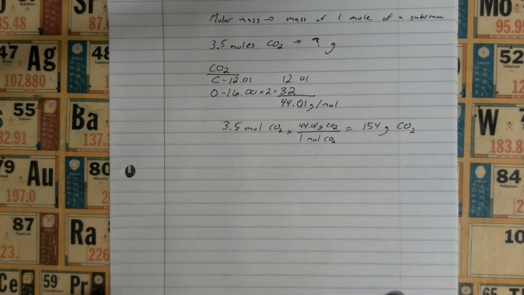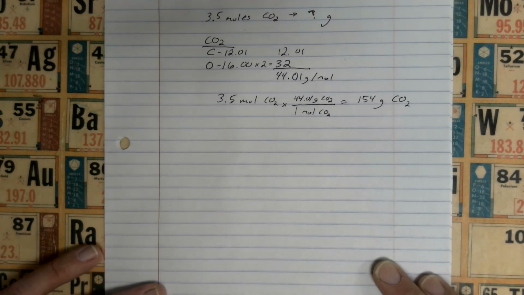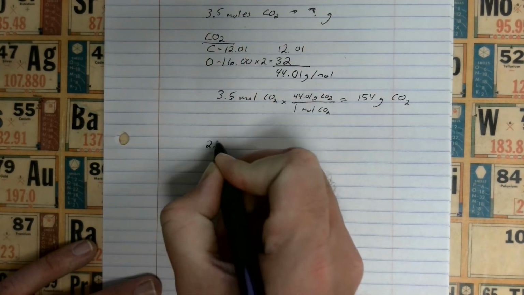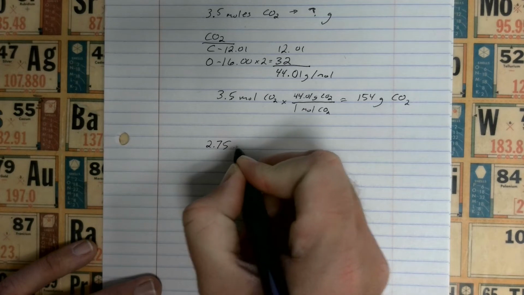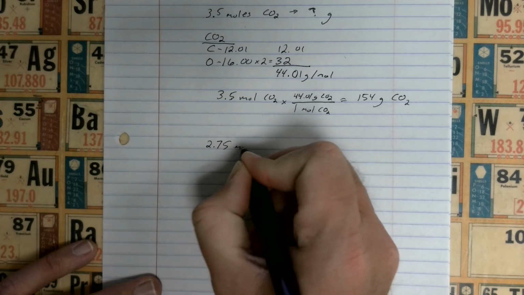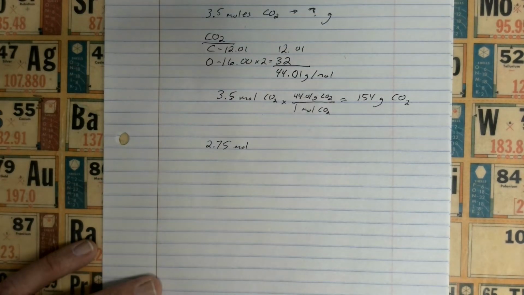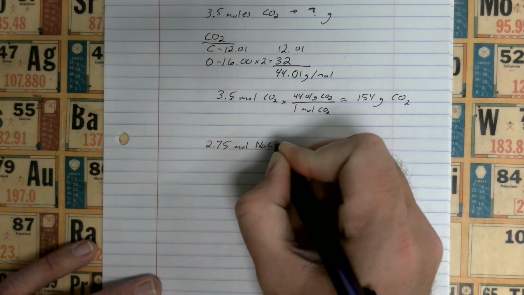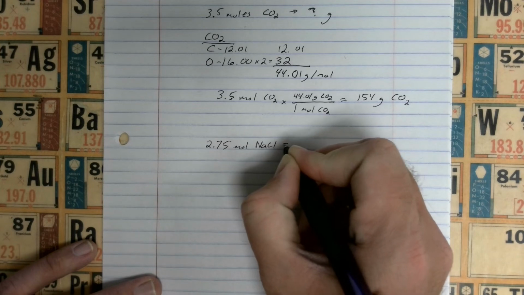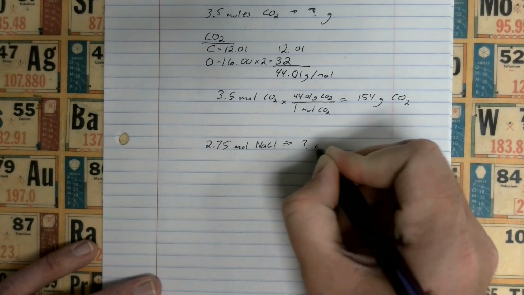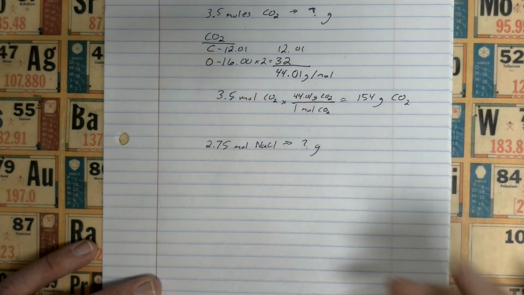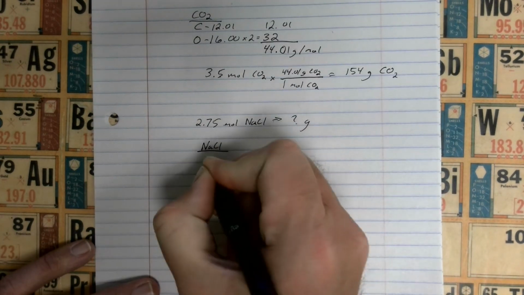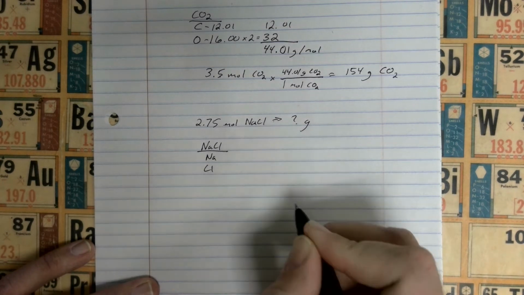So let's do another one. Let's say I have 2.75 moles of sodium chloride. Again, how many grams is this? Well, I need to figure out my molar mass. So always your first step when you're doing these is to figure out the molar mass.